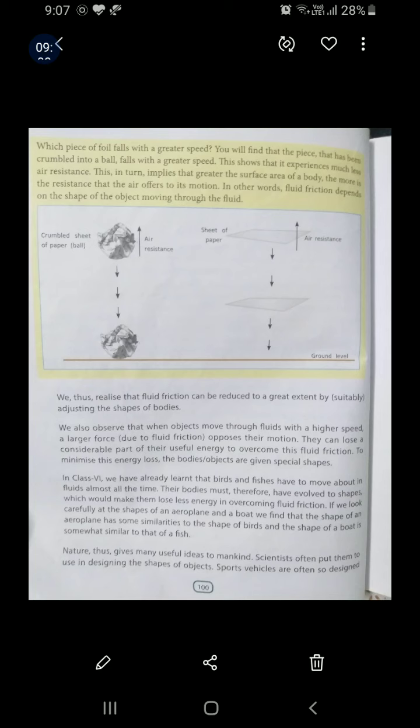This special shape is called a streamlined shape, and such bodies are called streamlined bodies. Such a shape of the body helps the objects to move with greater speed. Such a shape reduces the force of friction.